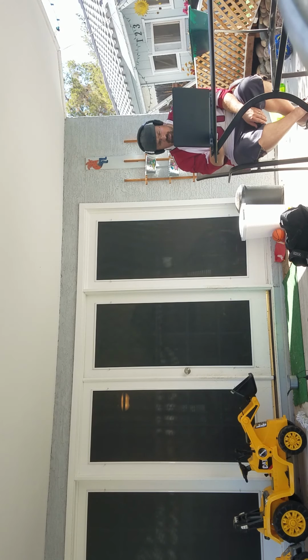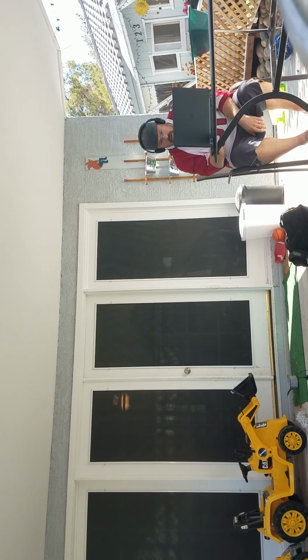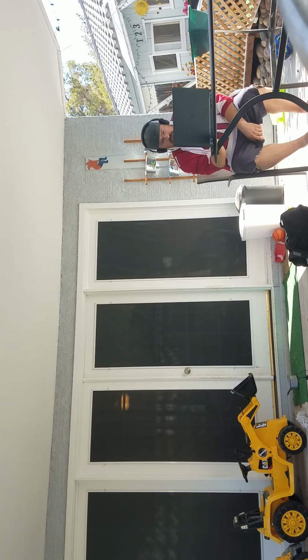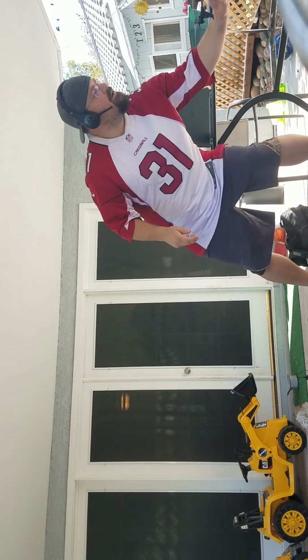If we go ahead and go back here to the VNC, let's go, because I'm going to have to control it again because we'll need to work on how to fly. There we go.